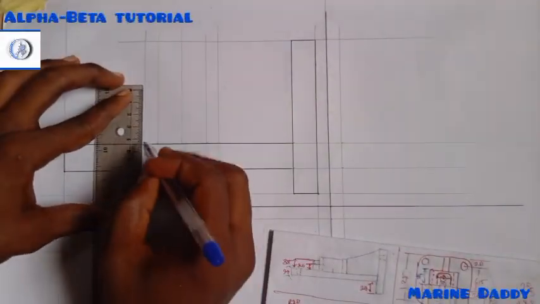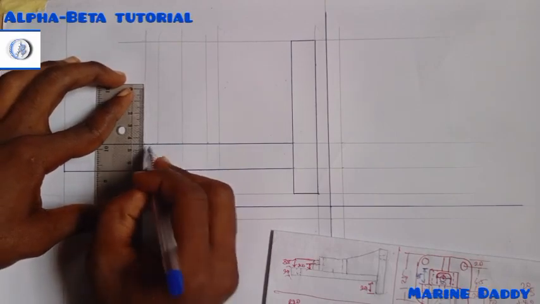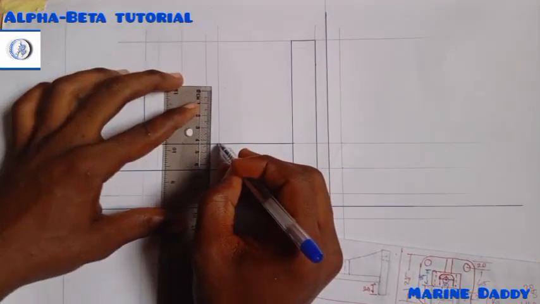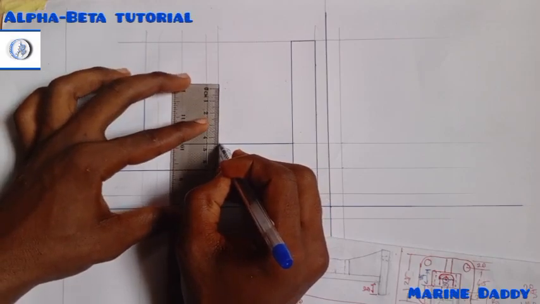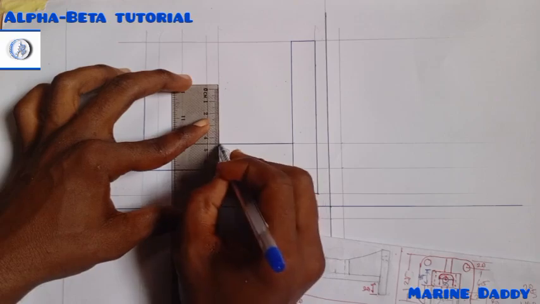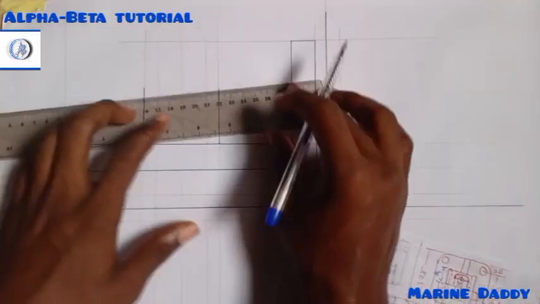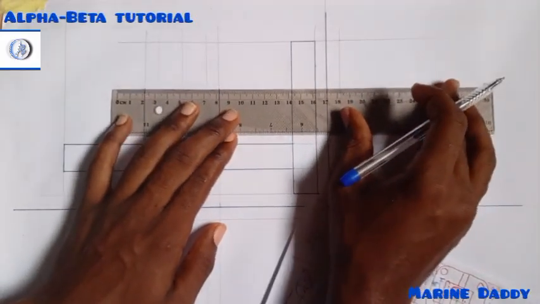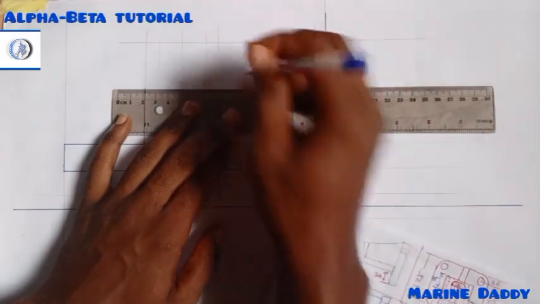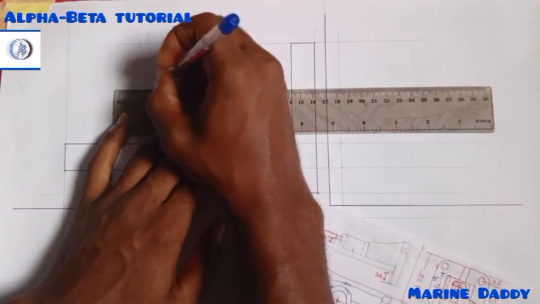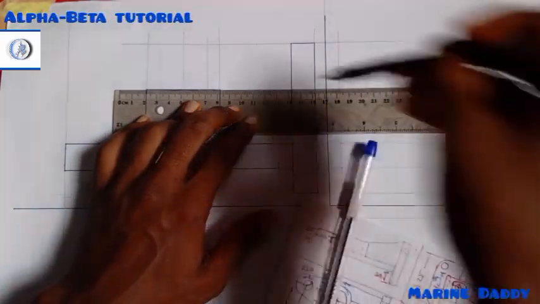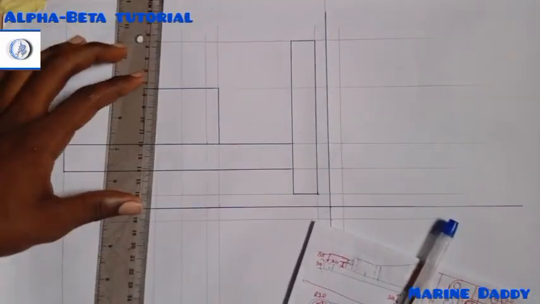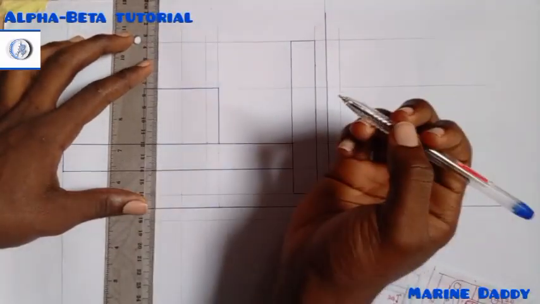So 45 to the top. Then the one inside, I'll use broken line.